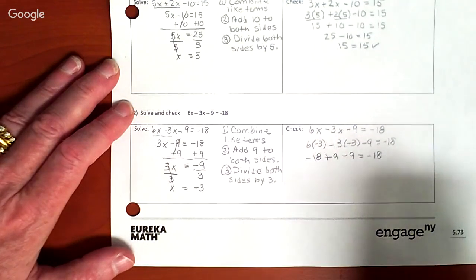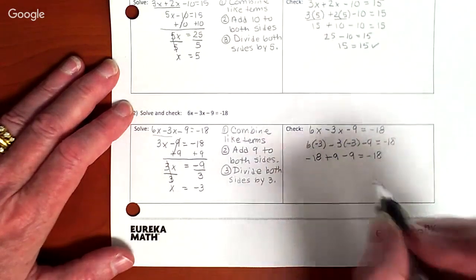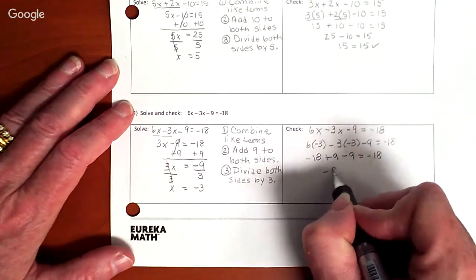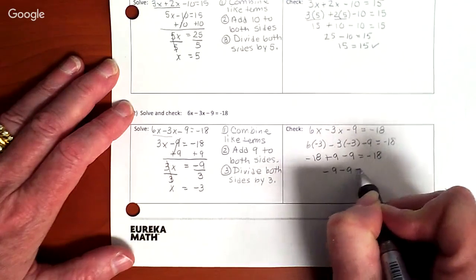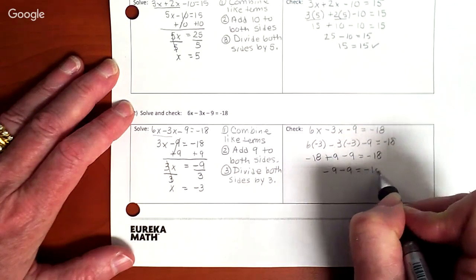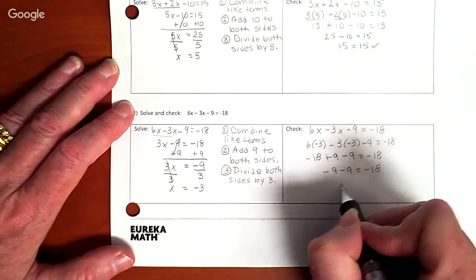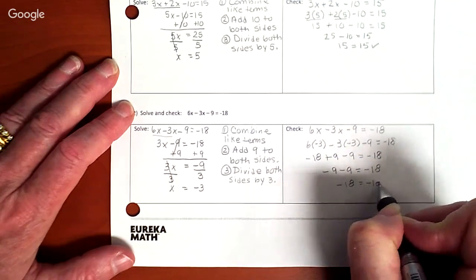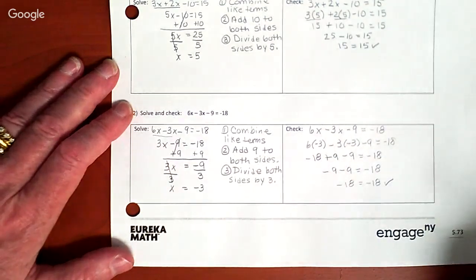But again, ladies and gentlemen, we have to follow order of operations. So -18 plus 9 is -9, minus 9 equals -18. -18 equals -18. And it checks.